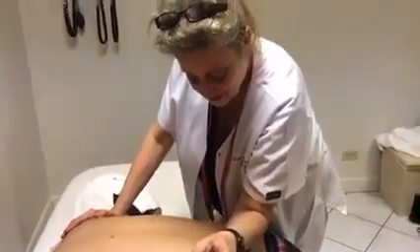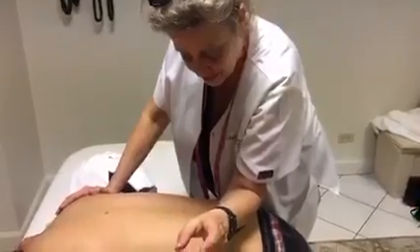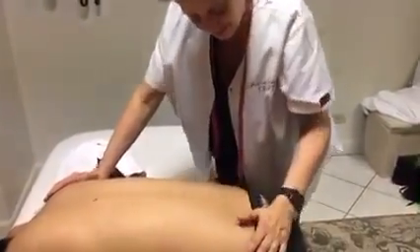Who, for $1 million Monopoly dollars, can tell me which is the crook in the neck muscle? The levator scapula. Yeah, good.